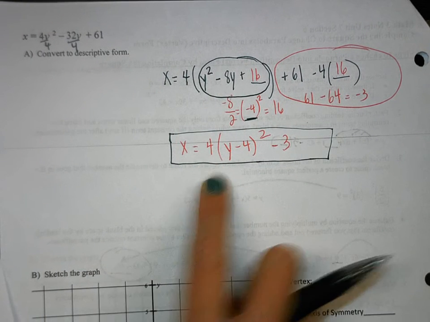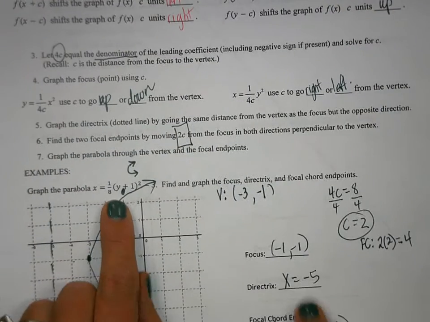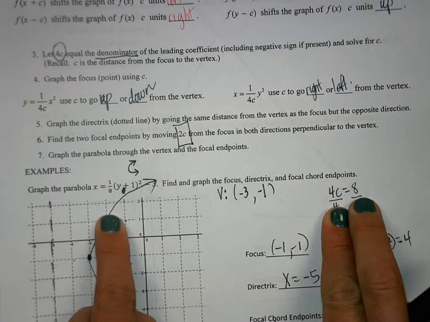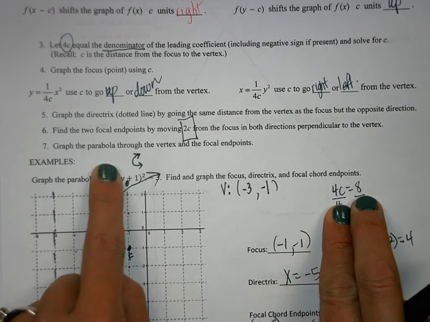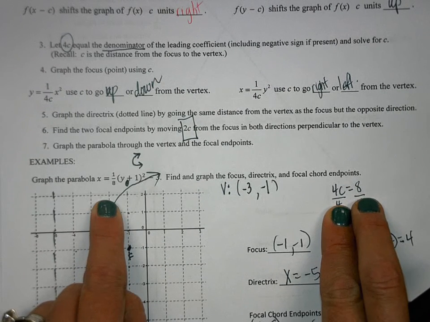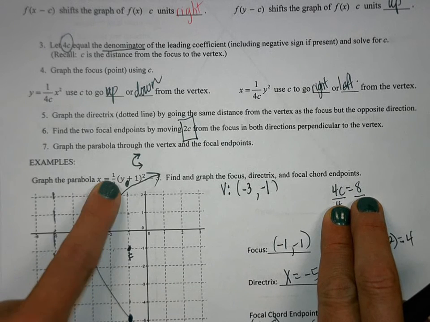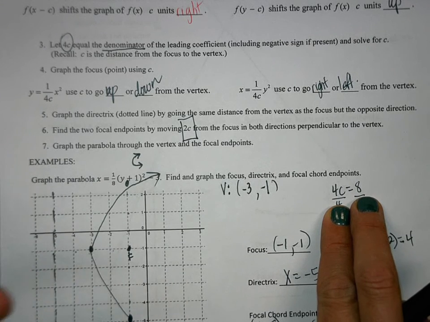You with me? So with this one, we really were setting 4c equal to the reciprocal of 1/8. Okay, because what's the reciprocal of 1/8? 8. Okay, but I didn't say that's what we were doing. I just said put 4c equal to the denominator. But that's what we were really doing, is going 4c equals the reciprocal.